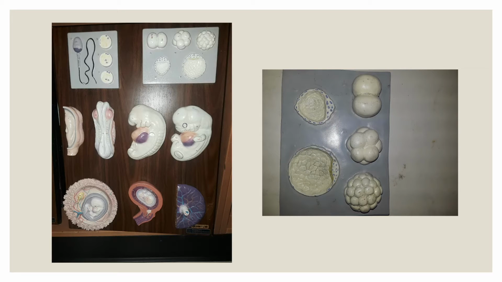So they differentiate into 3 different layers. And if you remember from the connective tissue section from A&P 1, for example, all of them come from the mesoderm. I'm going to go through that probably more than you ever wanted to know. But let's go ahead and start with this picture here on the right.